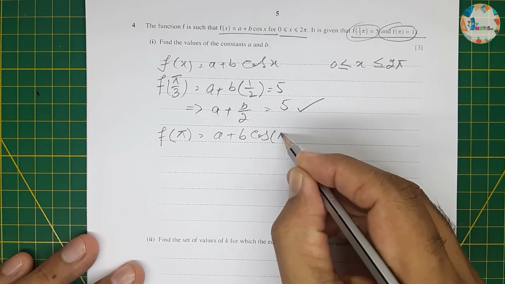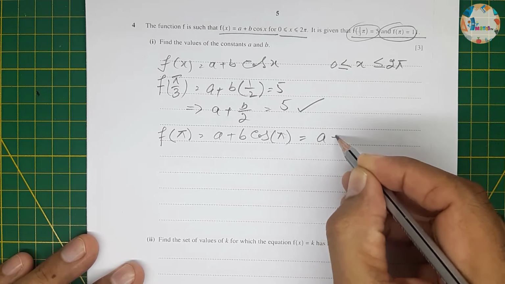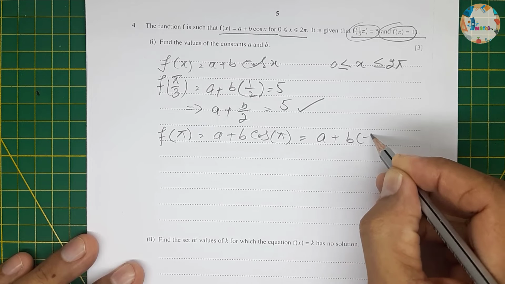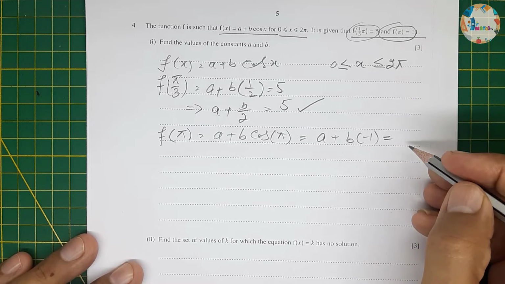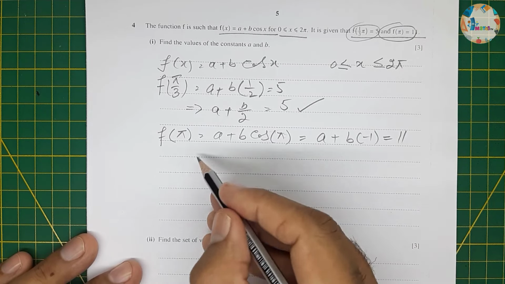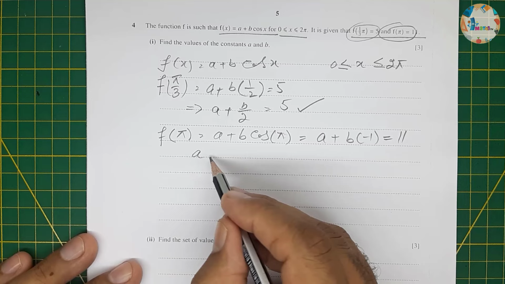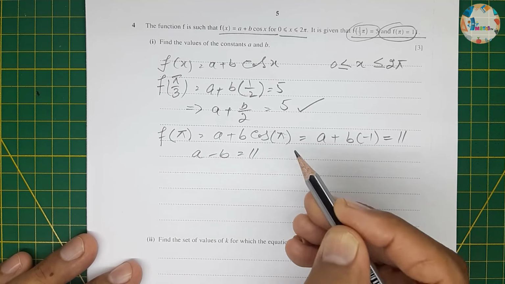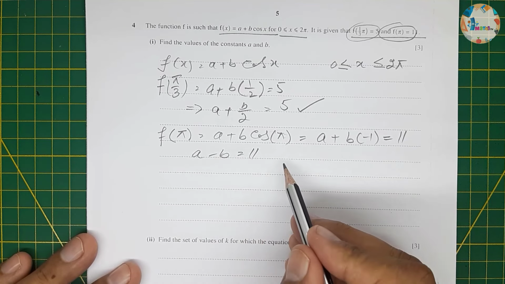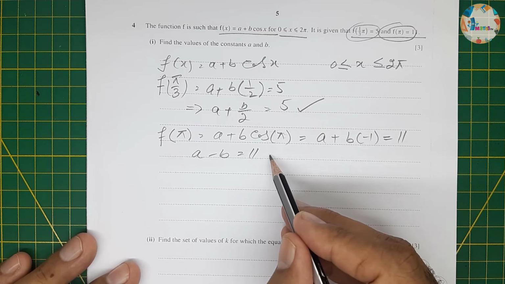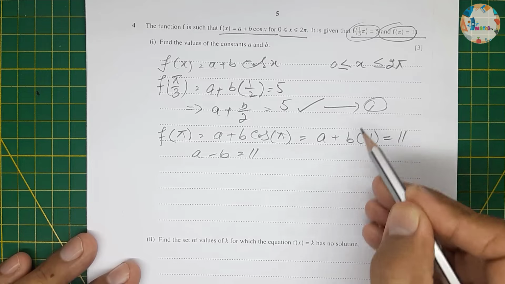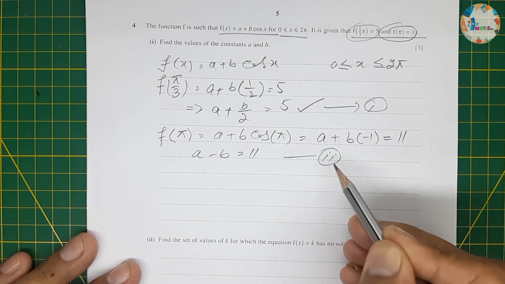This is a plus b into -1, and we know this is provided as equal to 11. So our equation will become a minus b is equal to 11. Now we have these two equations. This is our first equation, this is our second equation.